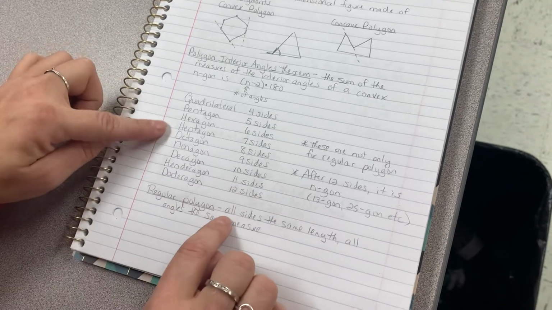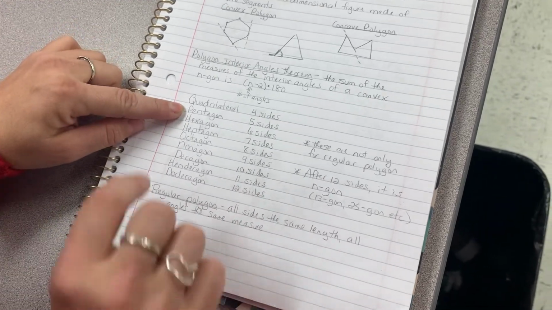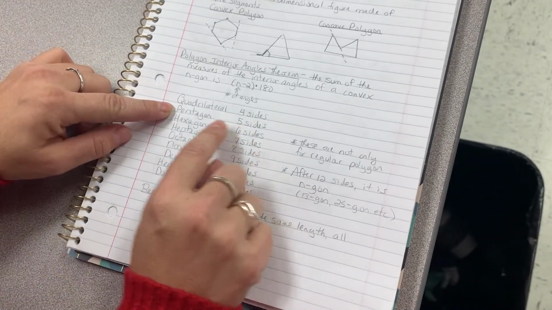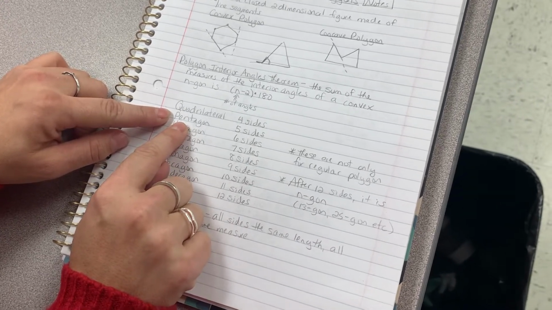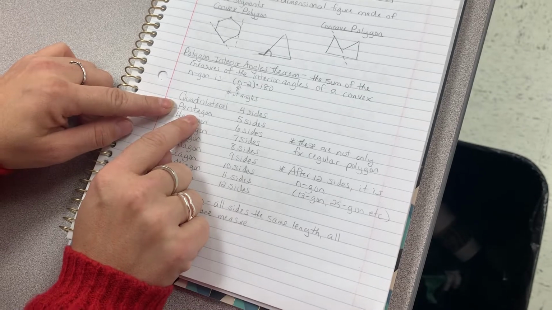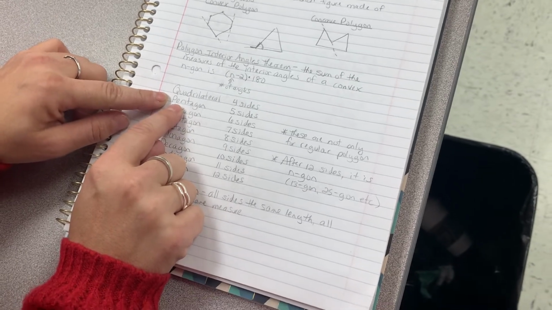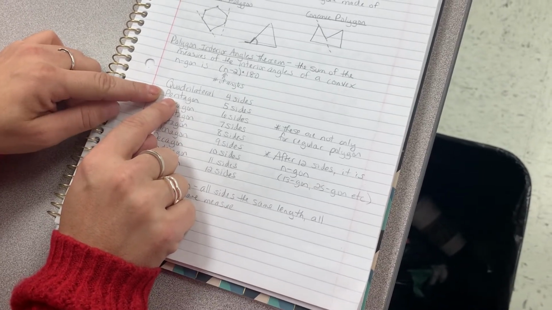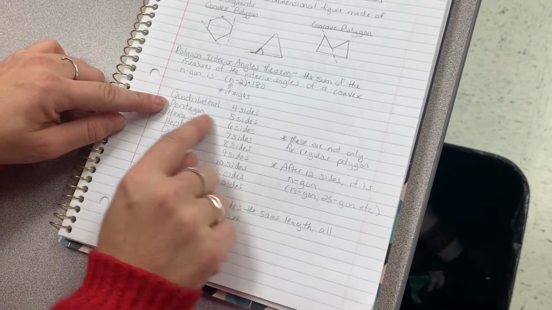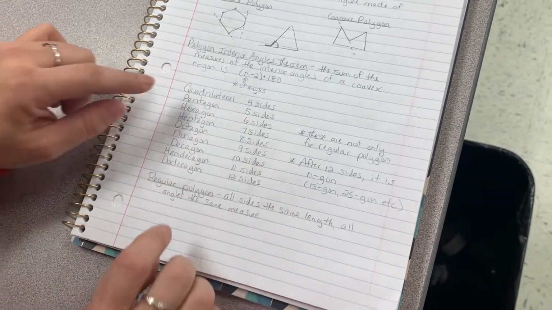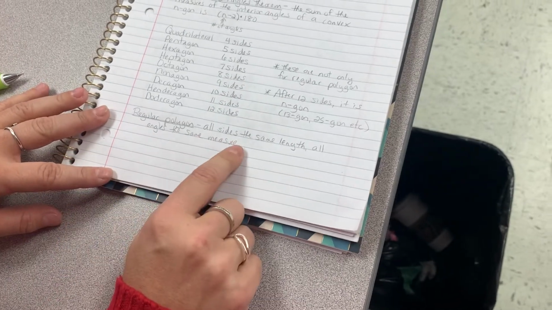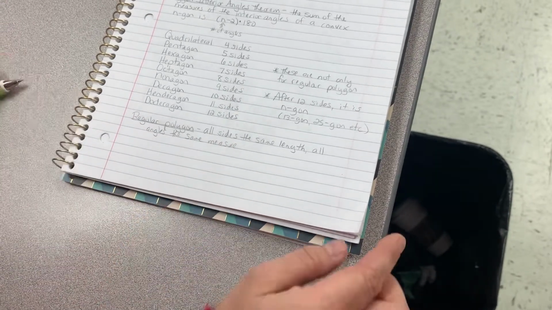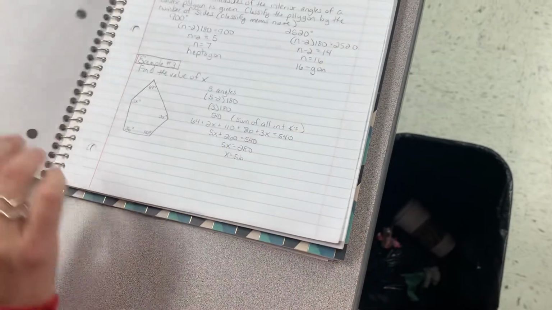Also know that these are names. For example, pentagon is a 5-sided polygon. Because it's a pentagon does not necessarily mean that it is a regular pentagon. It just means that it's a 5-sided pentagon. If it was a regular pentagon, that would mean that all the sides and all the angles are the same. This is a generic term for a 5-sided polygon. And when I just mentioned a regular polygon, all the sides have the same length, all the angles have the same measure. That should be review.